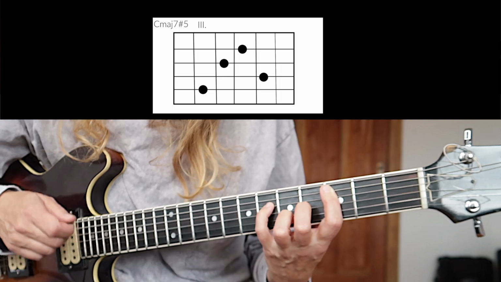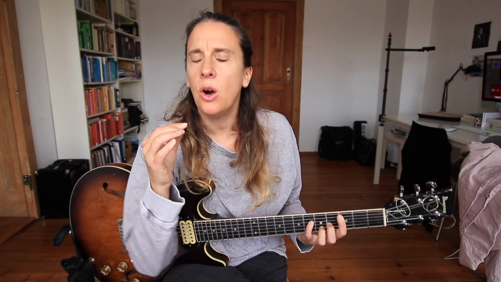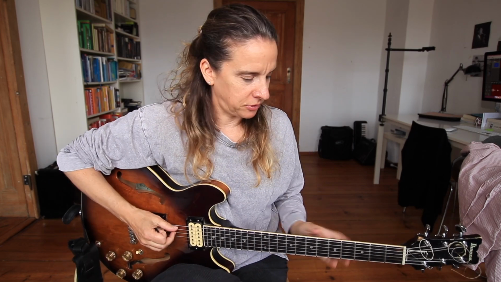Now you can see already that those voicings are always only tweaked by one note from our more basic drop 2 voicings. I'm just wanting to play them one more time because they sound so nice.